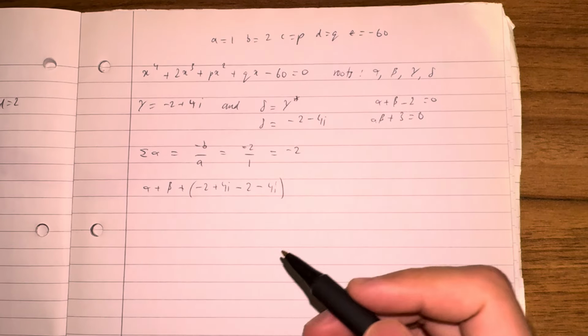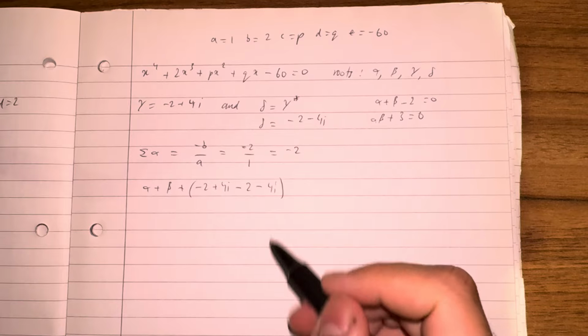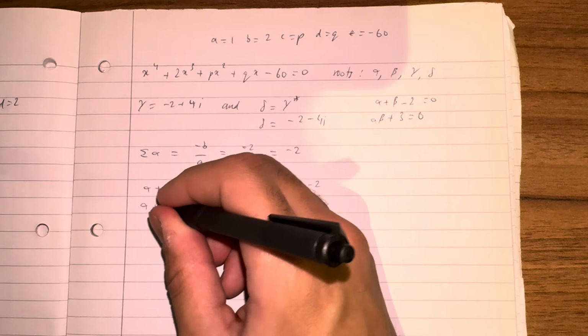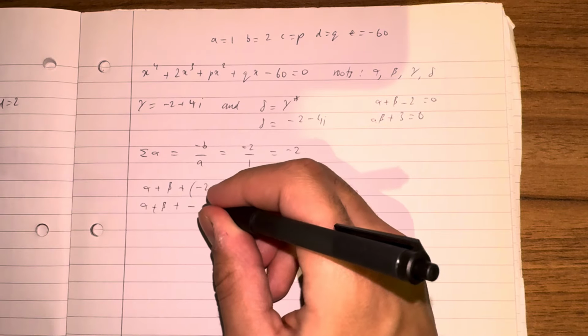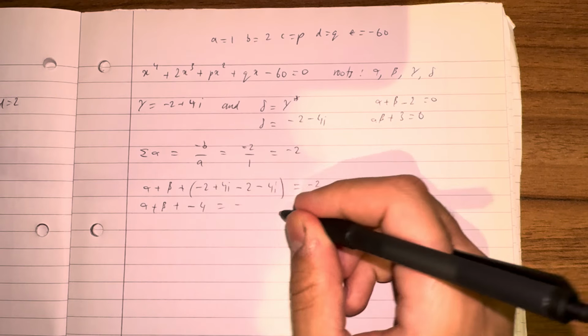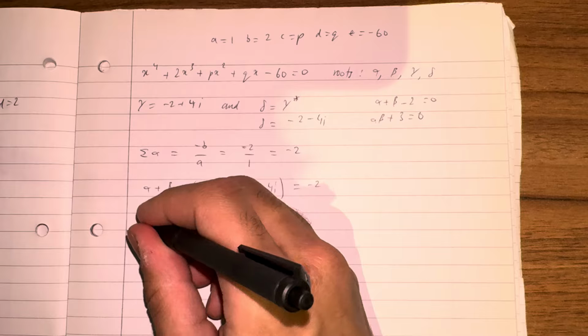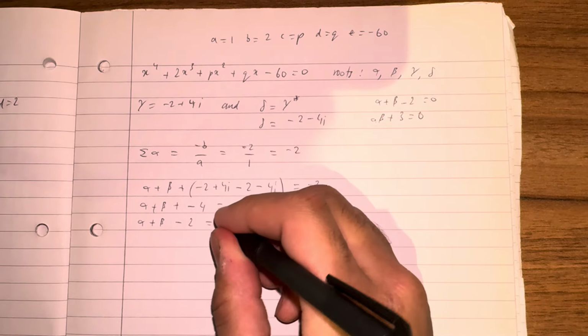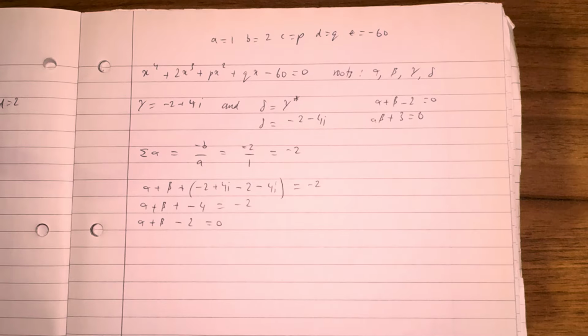So the minus 2 and minus 2 become minus 4. 4i and minus 4i become 0. This is equal to minus 2, which means that alpha plus beta plus minus 4 is equal to minus 2, which means alpha plus beta minus 2, if we add 2 to both sides, is equal to 0. And that's the first equation that we wanted.